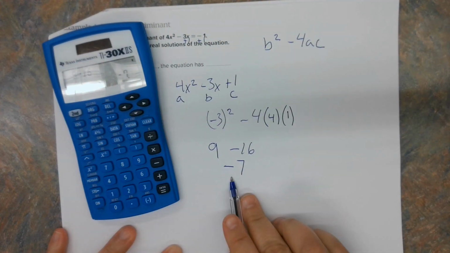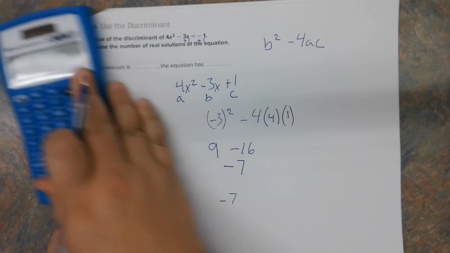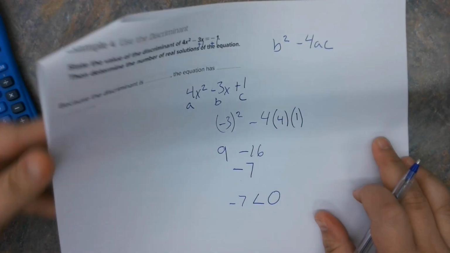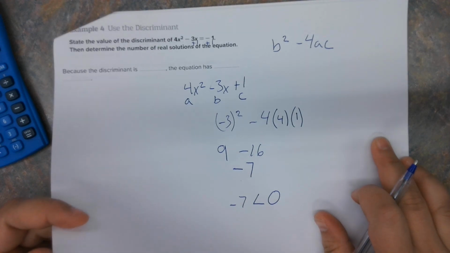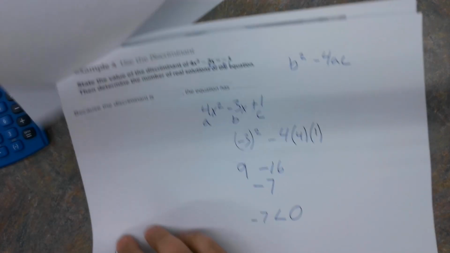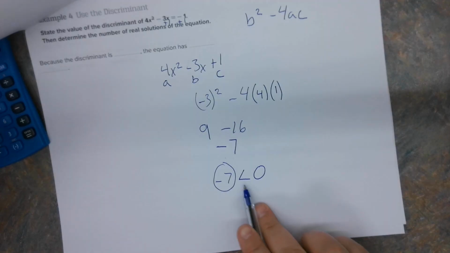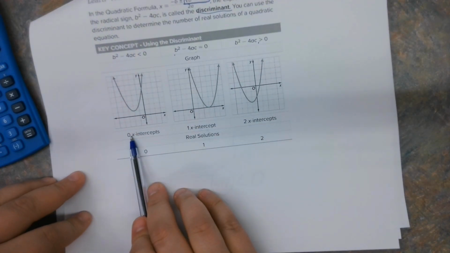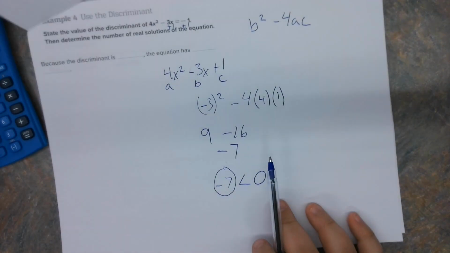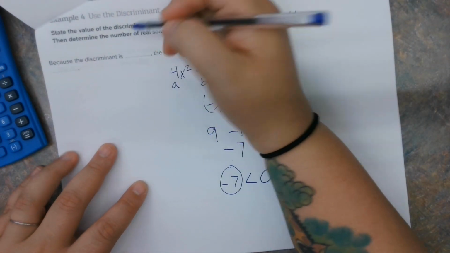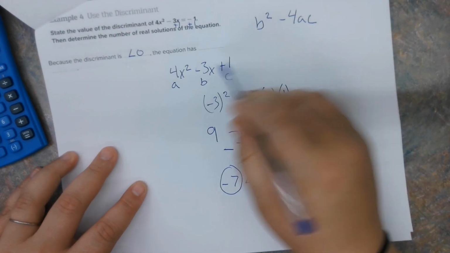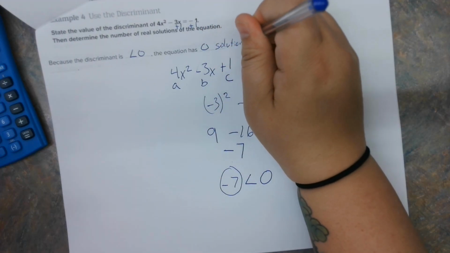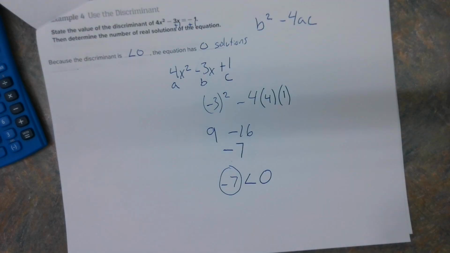So look, negative 7 is less than 0. Go back to the notes that we were just looking at. If the answer, the solution, is less than 0, what do we have? If it's less than 0, there are 0 x-intercepts. So because the discriminant is less than 0, the equation has 0 solutions. Okay?